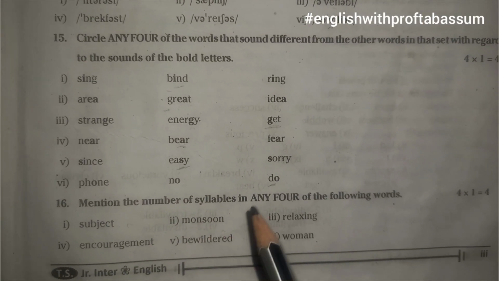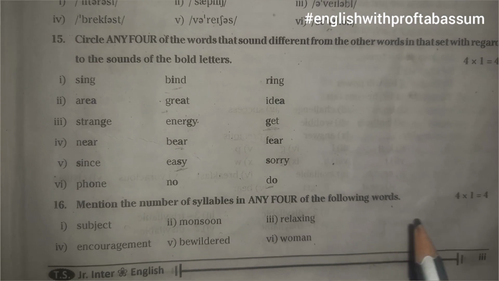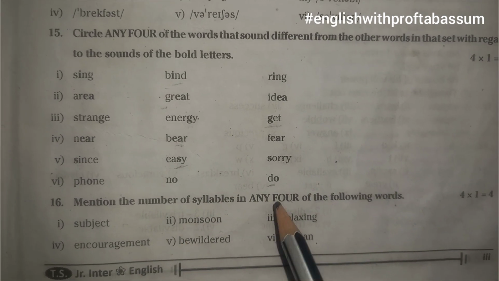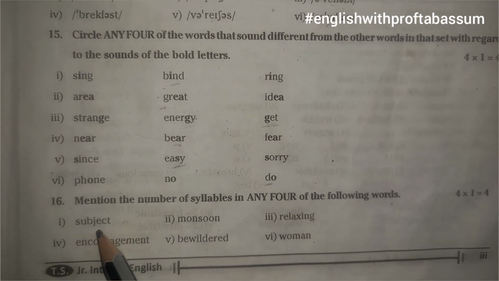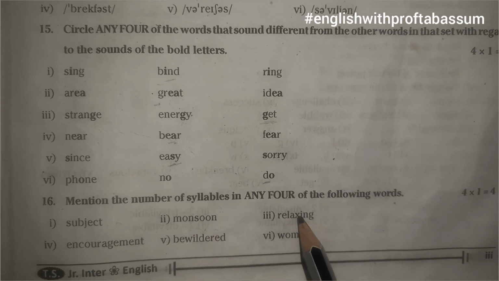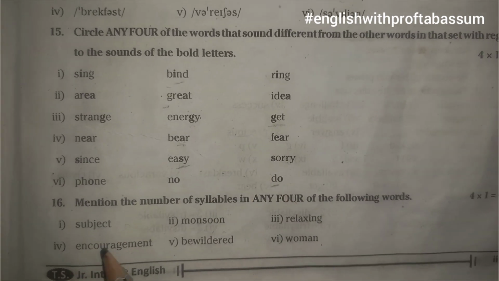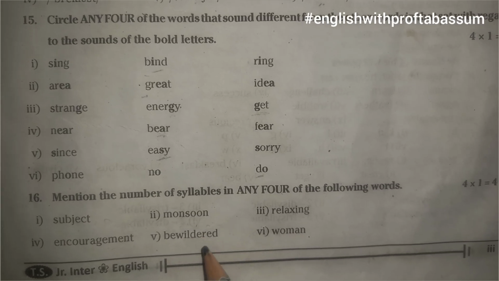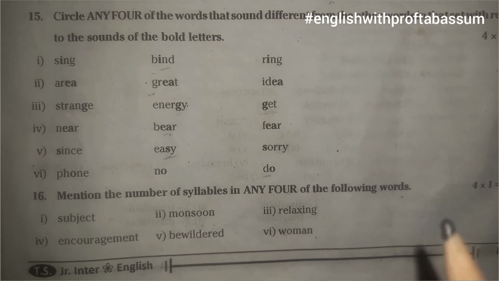Now, let us look at the last bit. Mention the number of syllables in any 4 of the following words. Each carries 1 mark, total 4 marks. So out of 6 you need to do any 4. Subject, how many syllables? 2. Monsoon, 2. Relaxing, 3. Encouragement, 4. Bewildered, 3. Woman, 2.